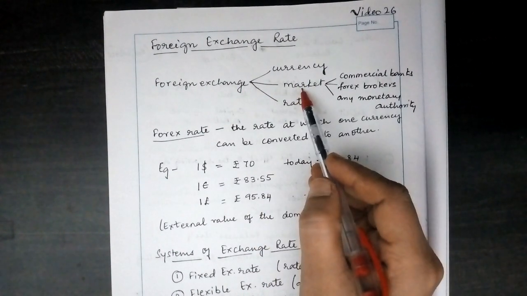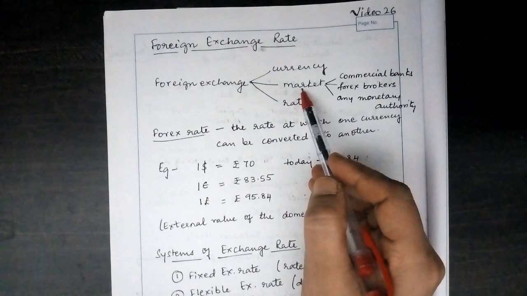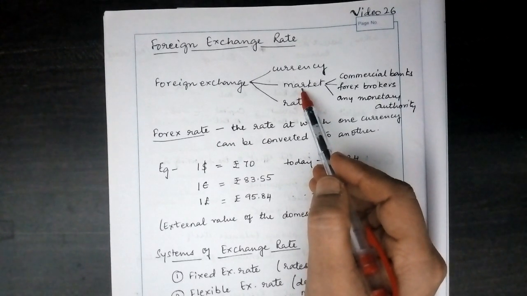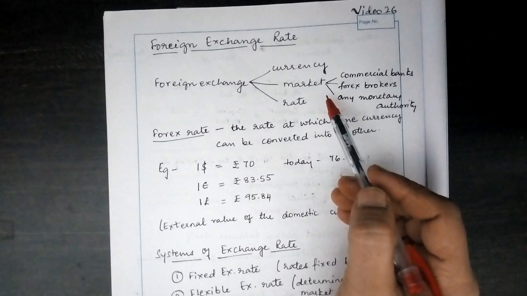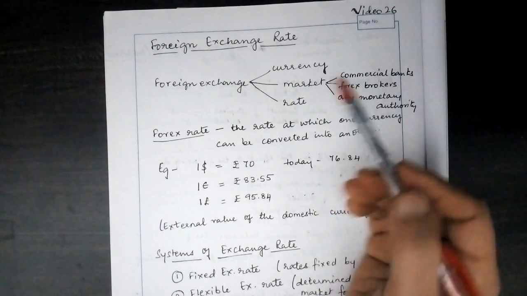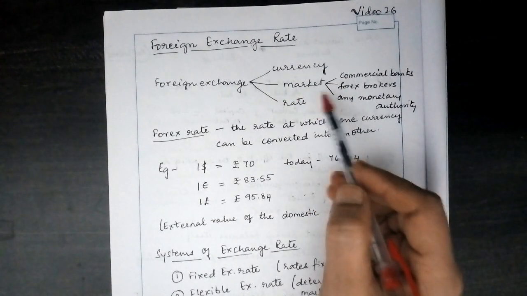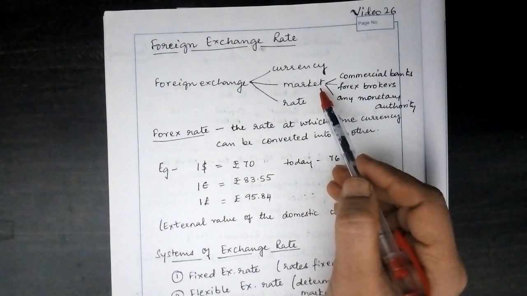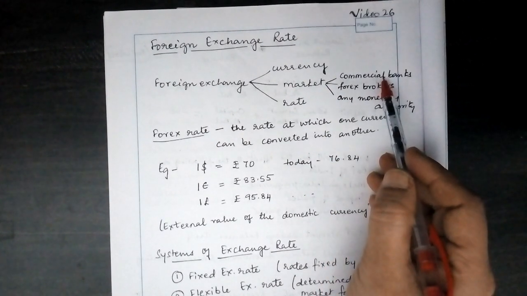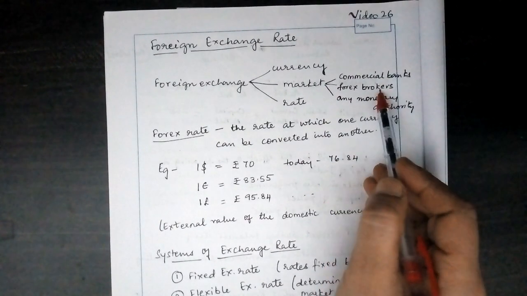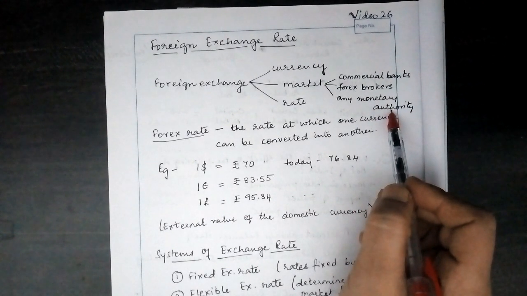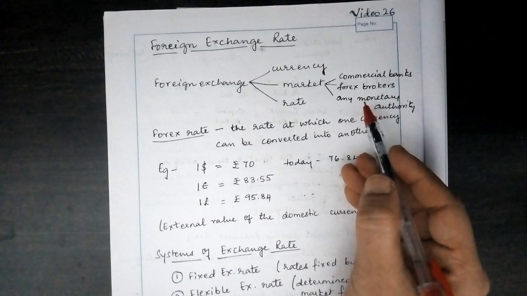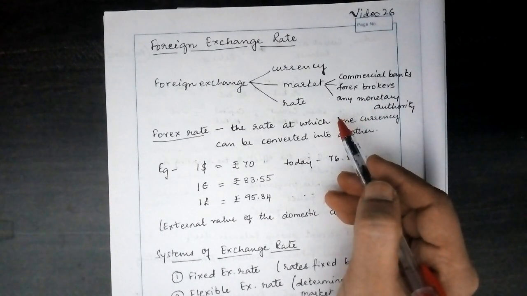Then the foreign exchange market, which is otherwise known as the market in which national currencies are traded for one another. Here, the major participants are the commercial banks, foreign exchange brokers, or any other monetary authority. The market itself is worldwide.